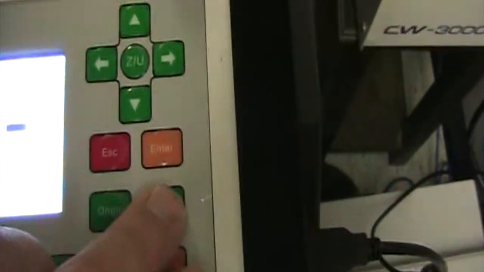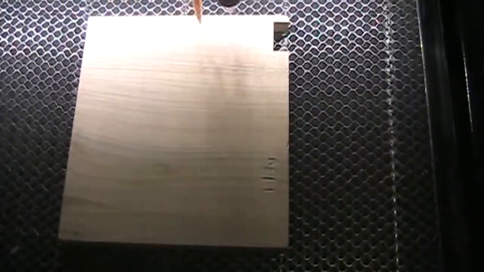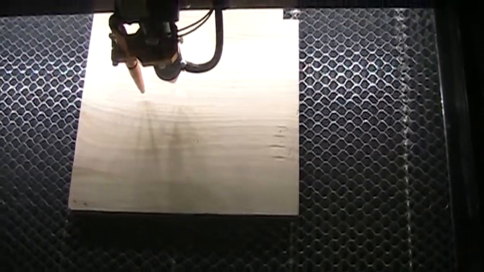Now I'm going to hit frame. And when I push frame, it's going to go around and it's going to show where the outline of that cut is going to be. So it's going to fit on this sample of wood that I have. Okay? So I framed it. Now I'm ready. Now I push start.